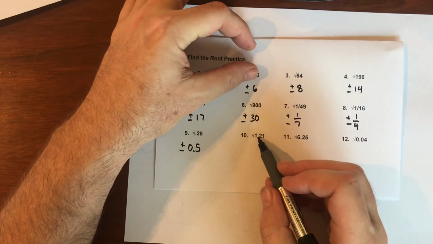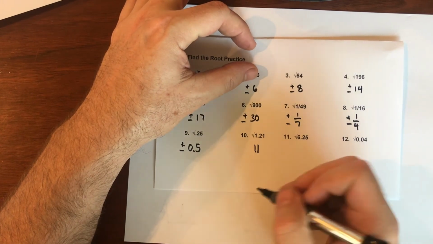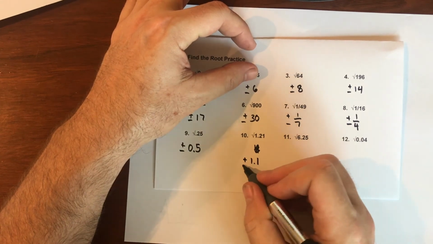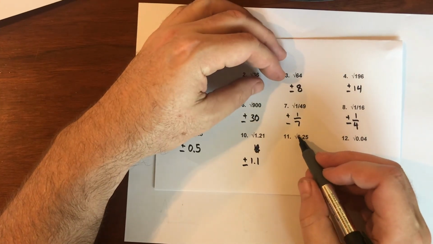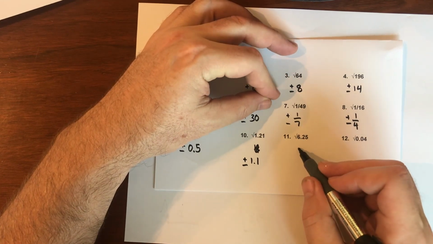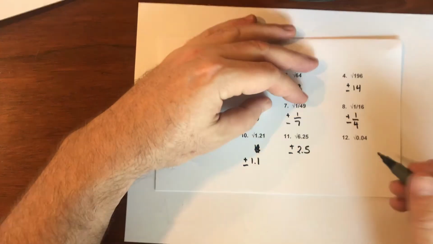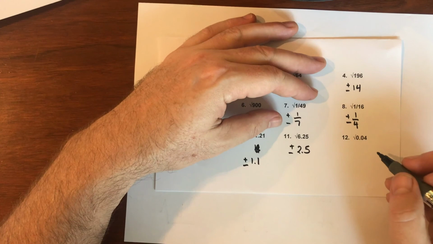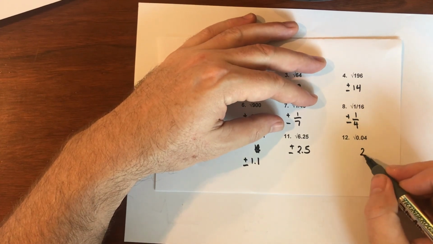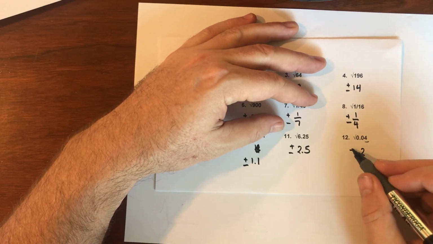Number 10, I see 121. I know that's 11 times 11. 2 decimal spaces, so the decimal is going to be in the middle. 1.1, sorry. Positive and negative. 625, you may have seen on the chart, was the 25 squared, so 2 decimal spaces, so 2.5, positive and negative. The last one, number 12, 0.04. Well, to get 4 squared, you need 2 decimal spaces, so 0.2. So either positive or negative 0.2.